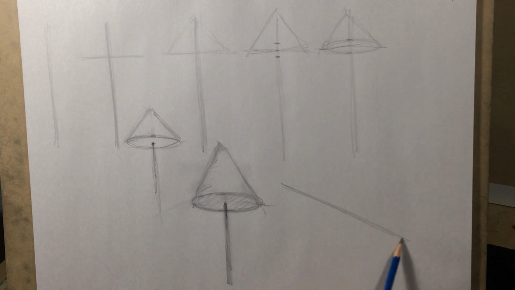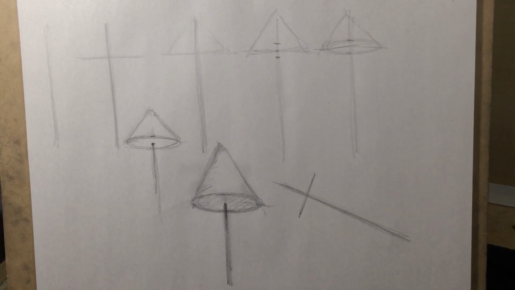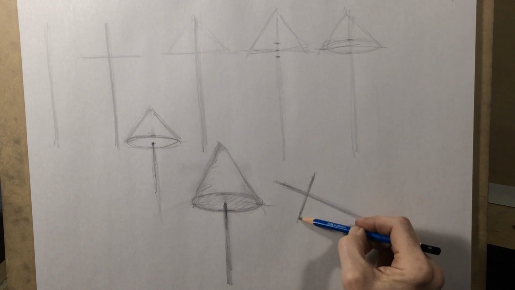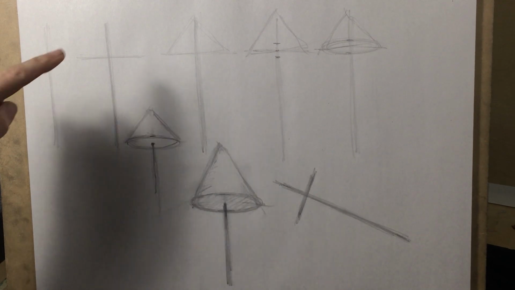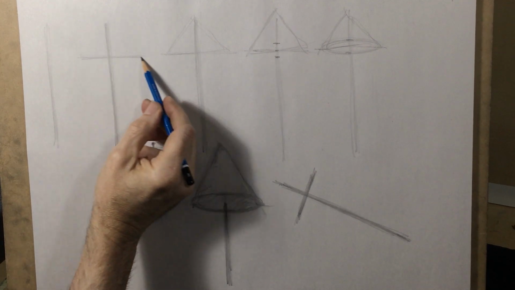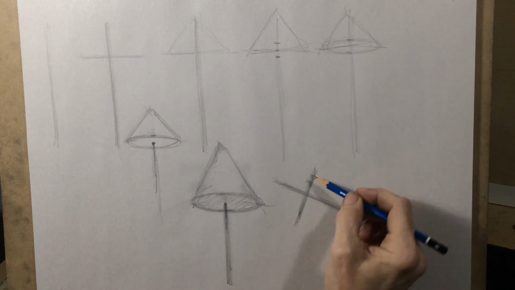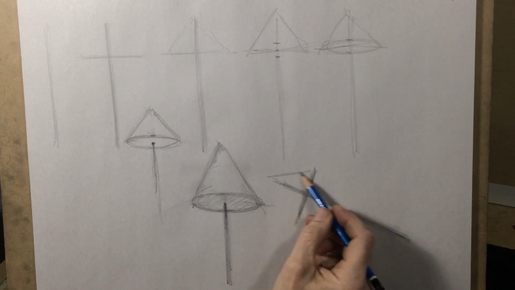Let me do one trying to go in a different direction just while I'm on this page here. So if I was doing something in a different direction, the tricky part is to make sure that this line is perpendicular to this line. That's not so tricky when you're just going straight up and down and straight side to side. I find it very tricky to really get an accurate perpendicular line when you're drawing things at angles.